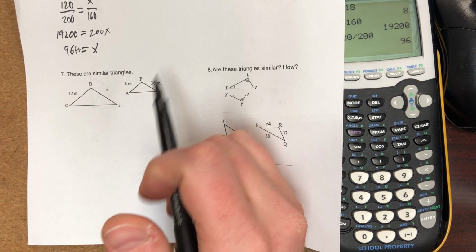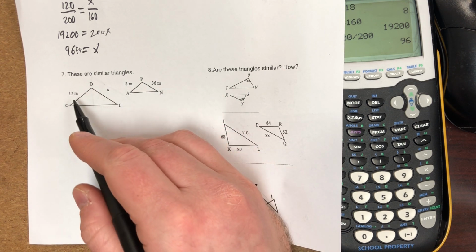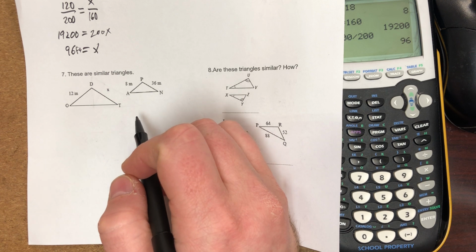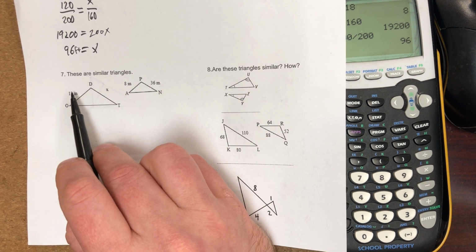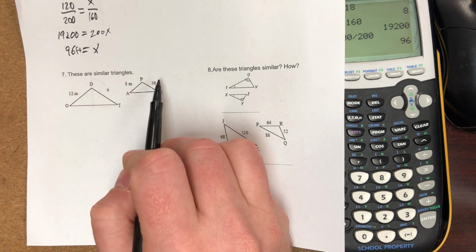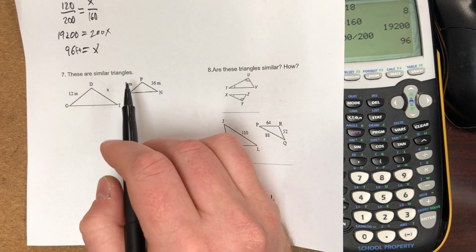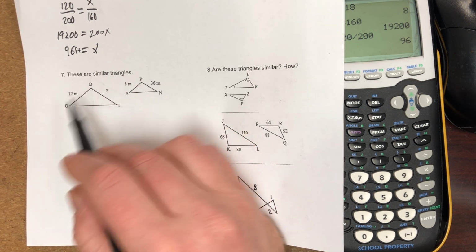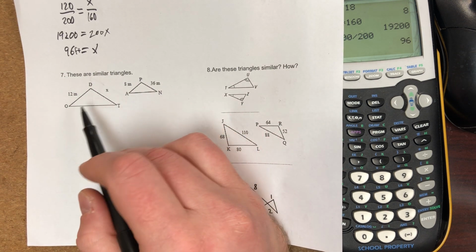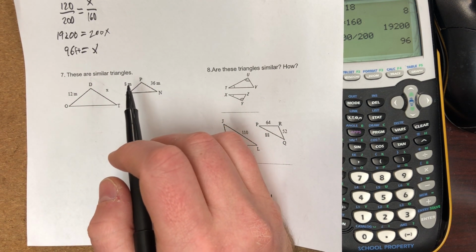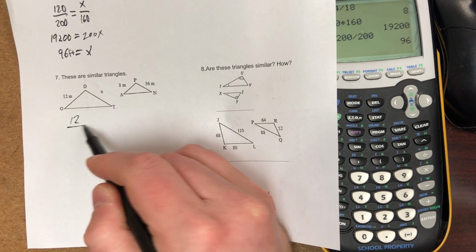All right, so number 7, we're solving for x. They're letting me know these are similar triangles. Here's the thing. I'm not sure if 12 is similar to 8 or 12 is similar to 36. I think you could make an argument that there's not enough information to know. Since these weren't labeled, we really do have license. I'm going to say that the way that they're standing right now, 12 is similar to 8.